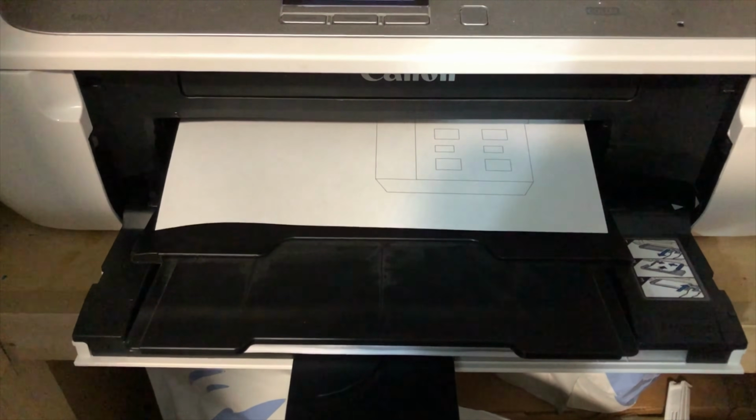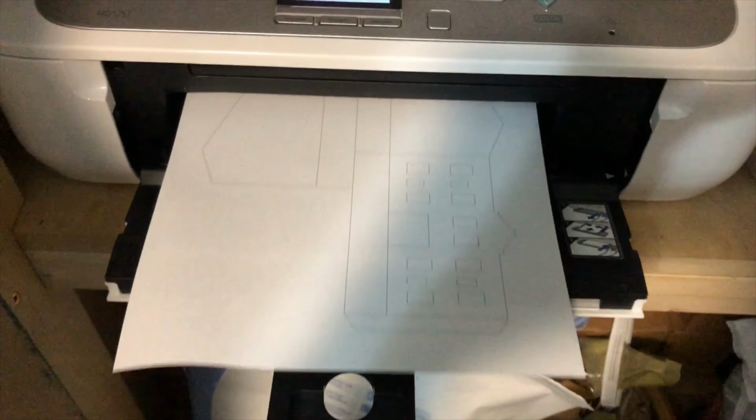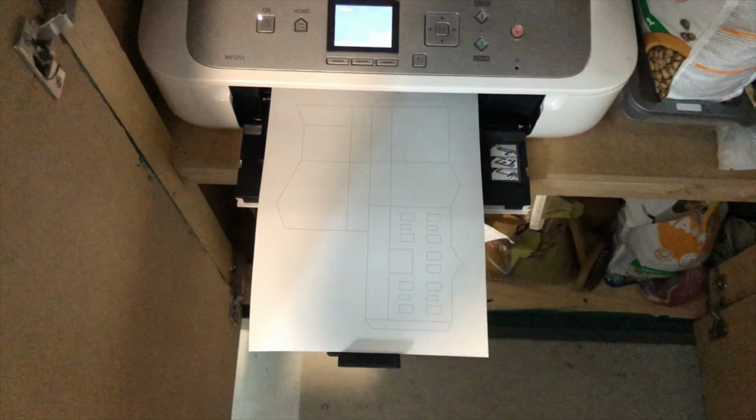Okay, here it comes. It's the right size. That's always a good start. So we'll take this and apply it to the cereal packet.